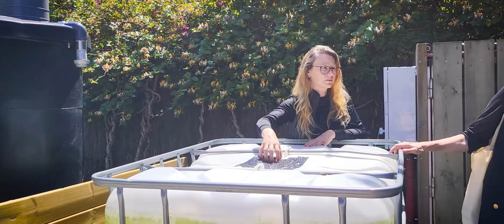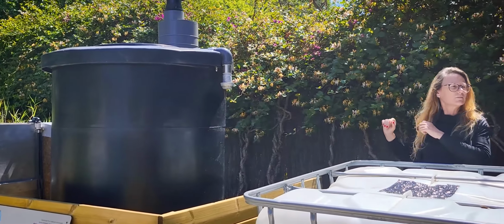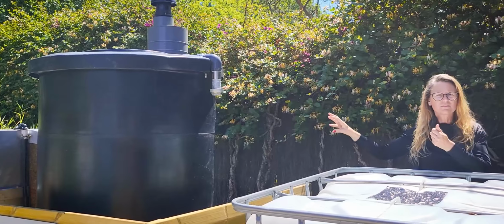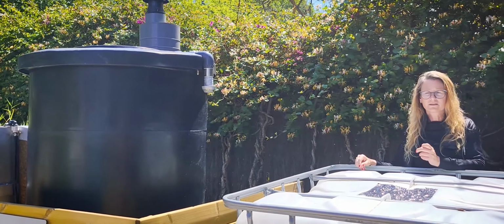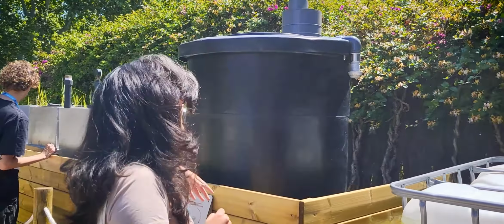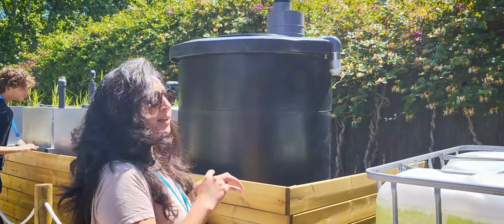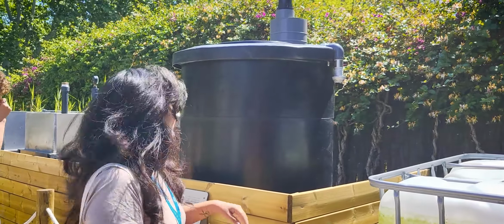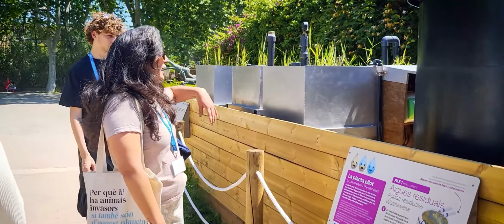Yes, with the pump, and then we feed the system. Now we are working with the vertical 1 and 2, filled with gravel. Then it feeds those two.